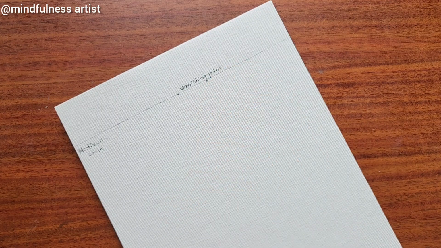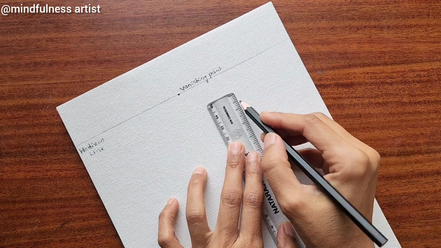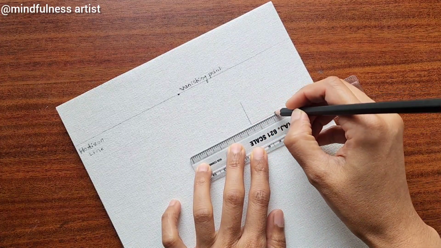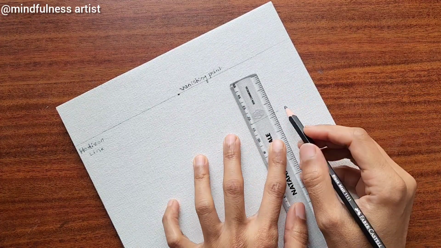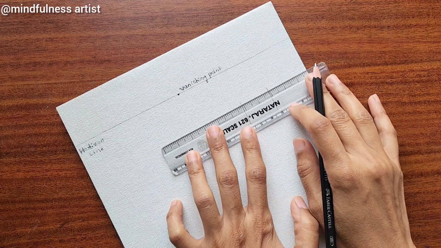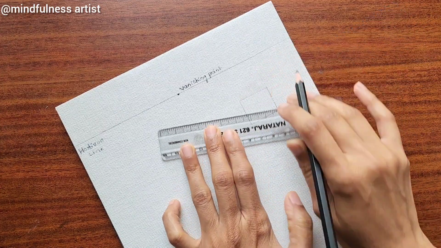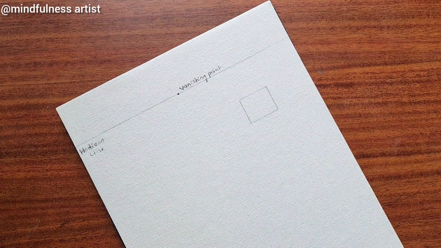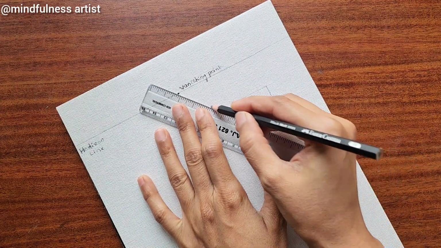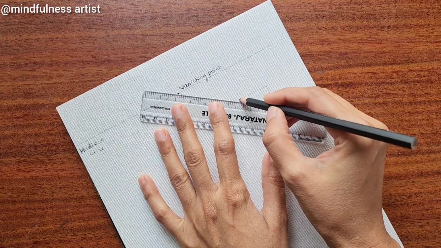Next, we draw the front face of the object. This front face stays flat and does not move towards the vanishing point. In one-point perspective, there is only one vanishing point, and all the lines that move away from us will go towards this point. From the corners of this front face, we draw light guidelines connecting them to the vanishing point.